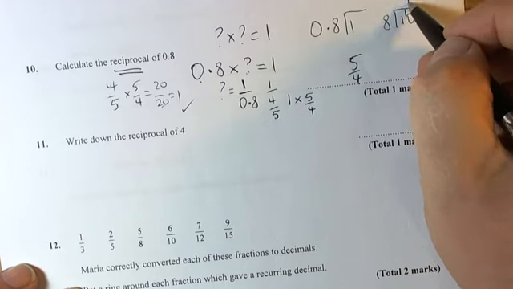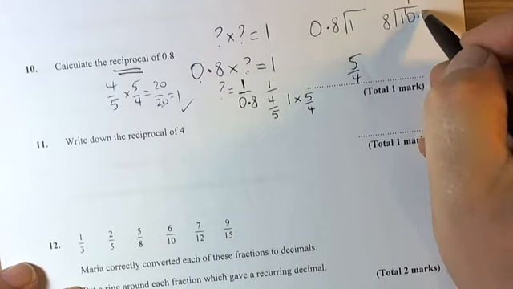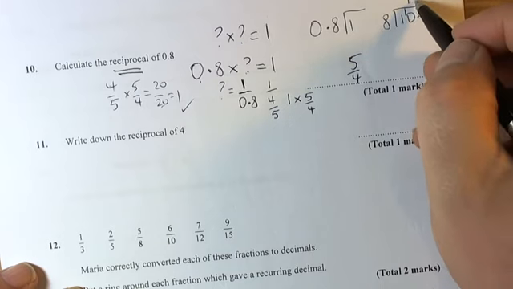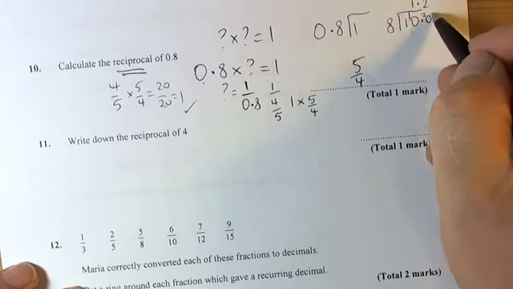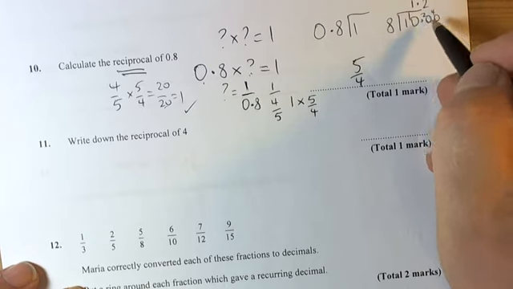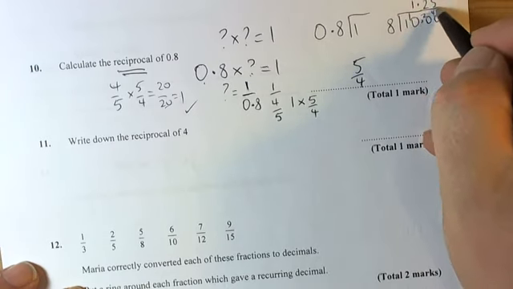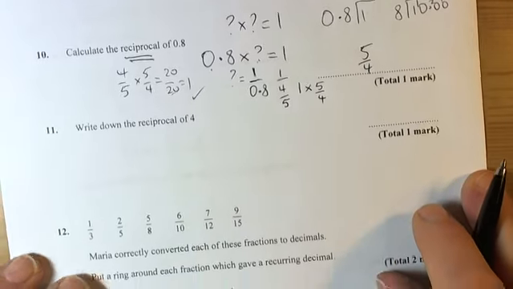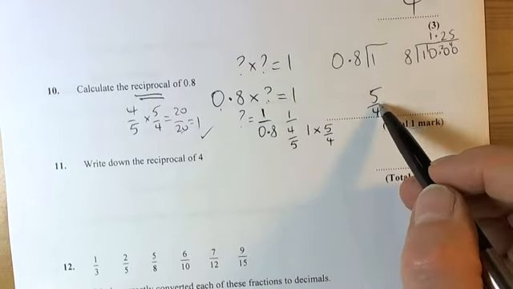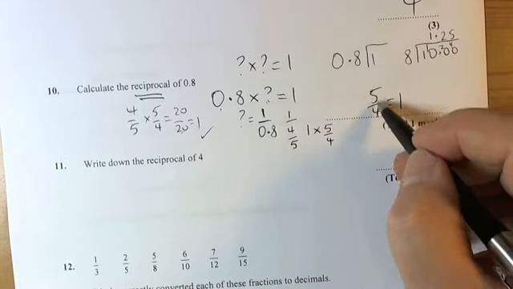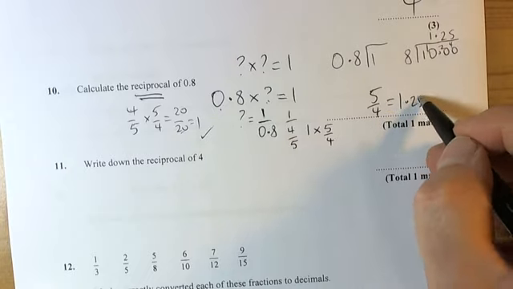8s into 10 goes 1. Got some remainders to carry over. 2. 8s into 20 is 2, remainder 4. So then we've got how many 8s go into 40? 5. So the answer would have been 1.25. So whichever way, you end up with 5 quarters, which is the same as 1.25.